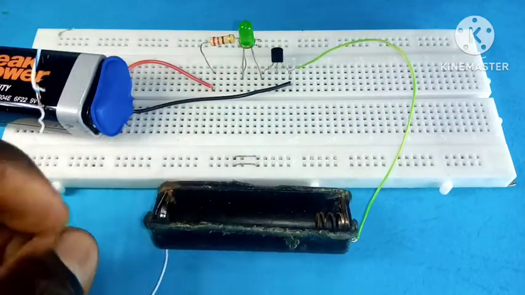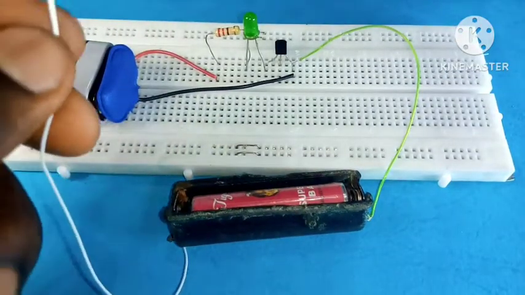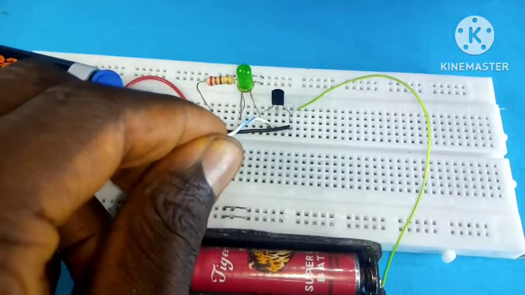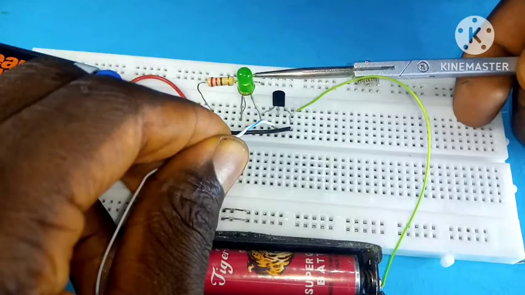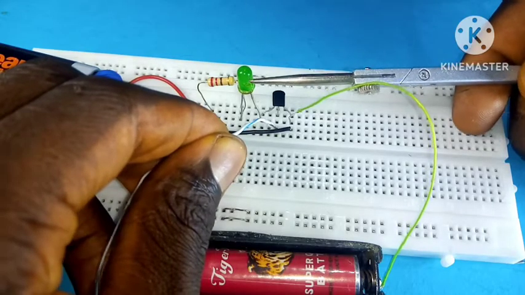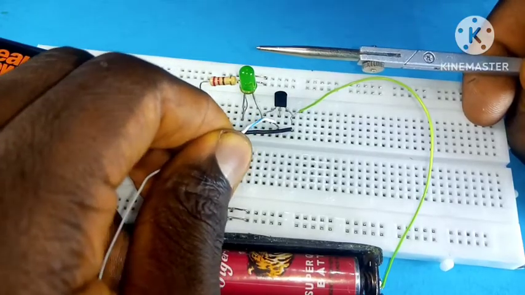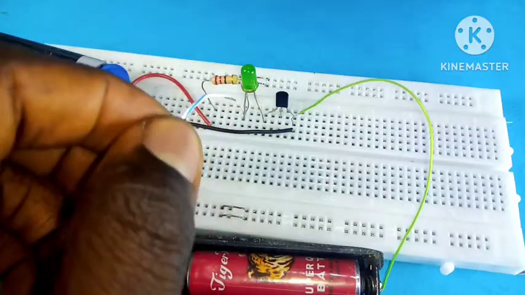Don't get confused. I connected the negative contact of the battery holder to the emitter pin of the transistor, and notice each time I make the positive contact with the base, the LED turns on, but not bright enough. This is because current at the base controls any circuit at its collector lead. So the more current at the base pin will determine the amount of current coming into the collector pin.